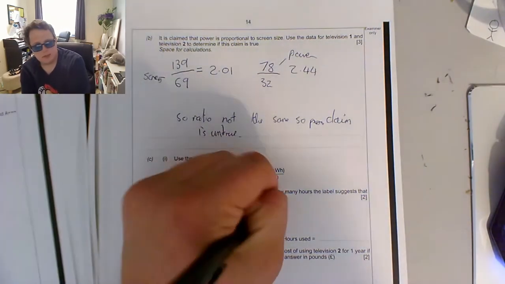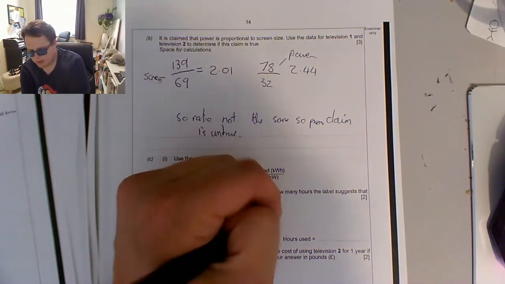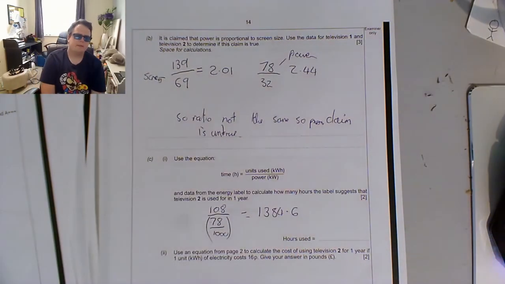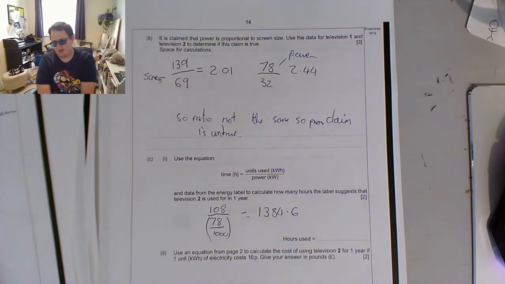Now, when we do this, we get 1,384.6 hours. Now, you could have rounded that to 1,400 hours. That would be acceptable. To 1,380 hours, that would also be acceptable.